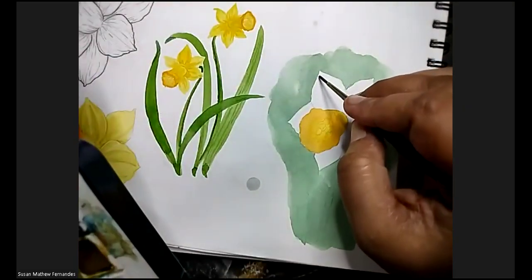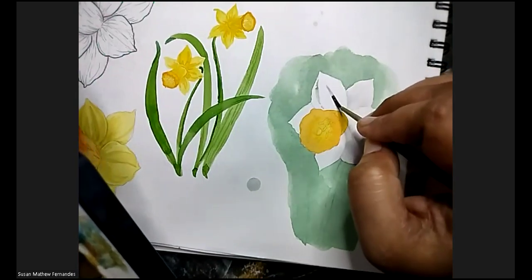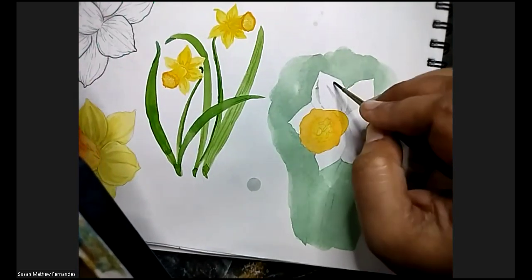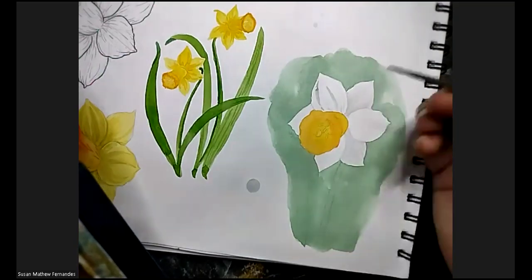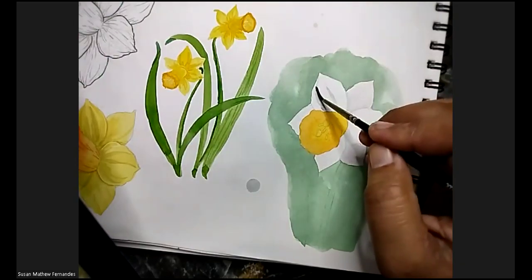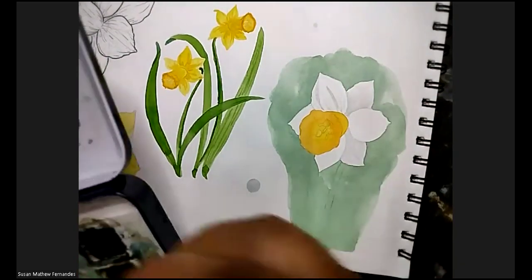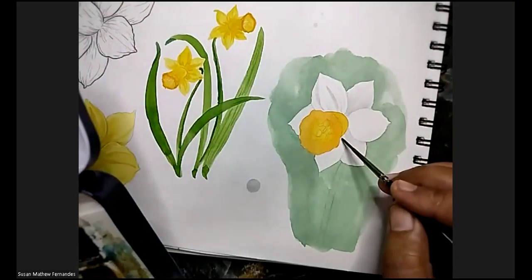Now here, I'm going to just draw a thin line going downwards. Now on the petals that are on top, I'm not going very dark. I'm just putting thin lines to indicate some sort of texture. Nothing more. Same here, see?